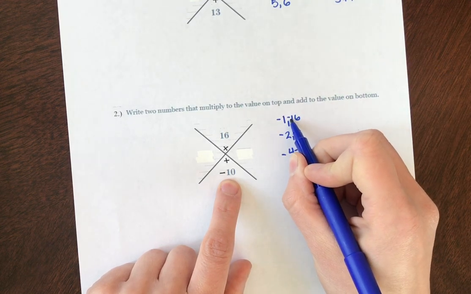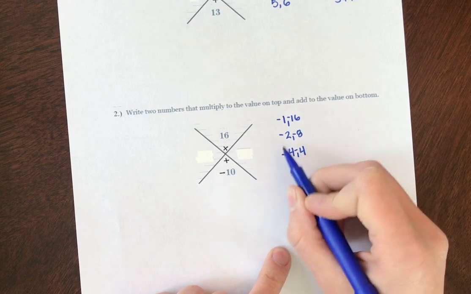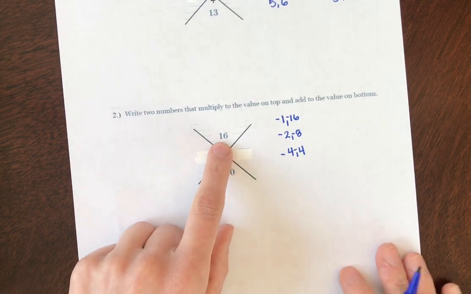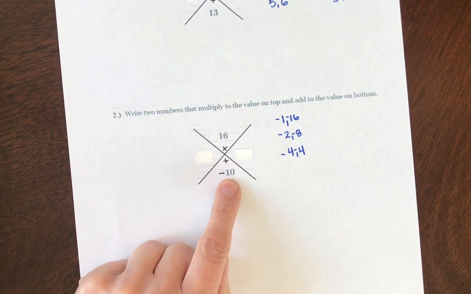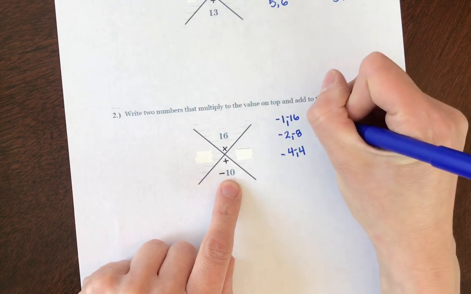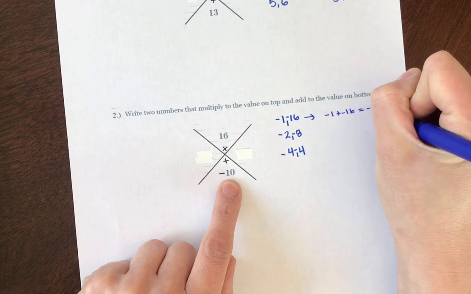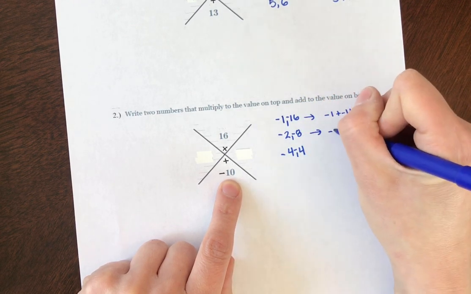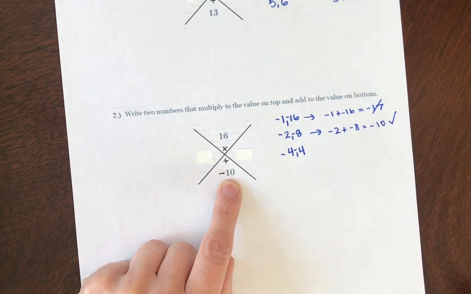Negative times negative gives me positive. Negative times negative, positive. So if they're both negative, multiplying will give me the number I want at the top. But now if they're both negative, when I add them, I want to figure out which pair will give me a negative 10. Well, let's see, negative 1 plus negative 16, that's a negative 17, so I don't want that. Negative 2 plus negative 8, that gives me a negative 10, so that's the pair that I want.